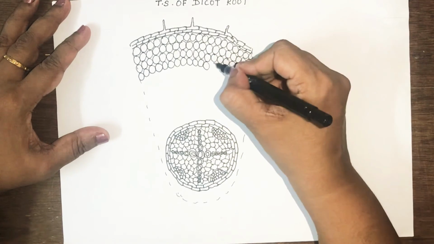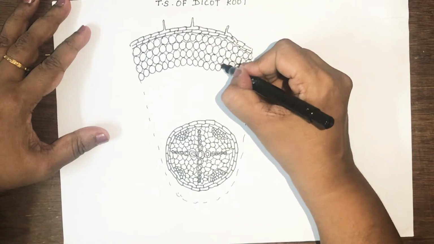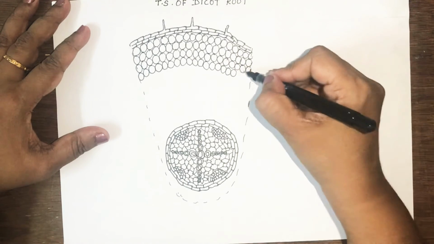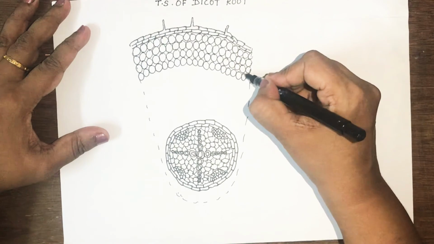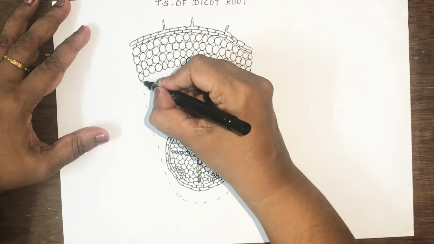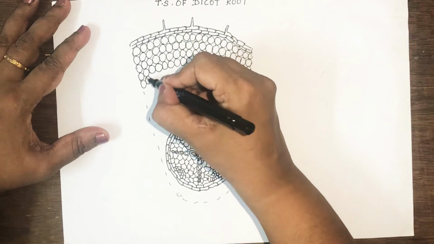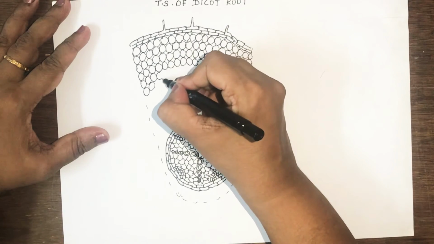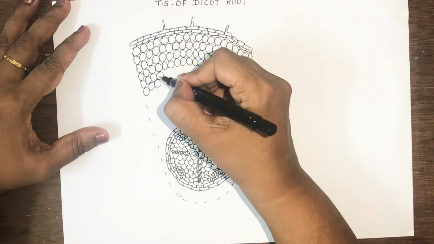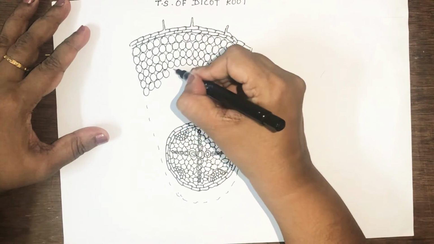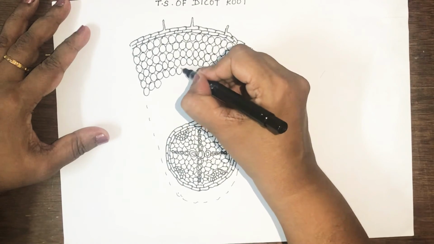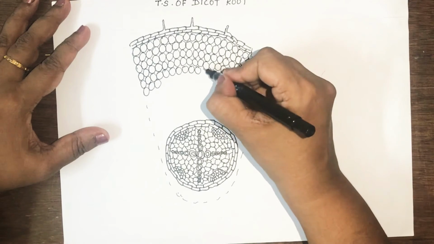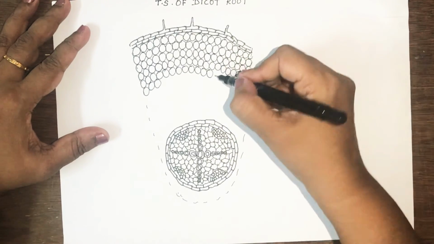And here in the parenchyma cells, you can find spaces in between. That is the character of the cortex. So, all the remaining area, you have to fill it with these parenchyma cells.